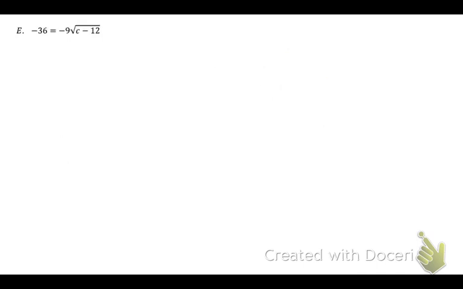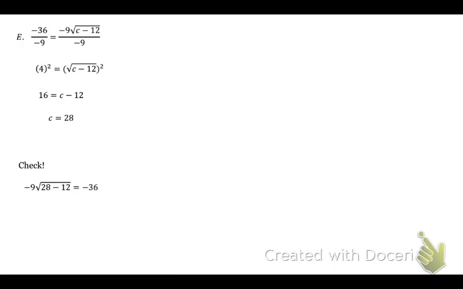Okay, let's look at this one. So negative 36 equals negative 9 square root of c minus 12. I'm going to divide by that negative 9 first. So you get 4 equals square root of c minus 12. Square both sides. You get 16 equals c minus 12. Add that 12 over, and c equals 28. Now we're going to check it. You do get negative 36, so we're good.